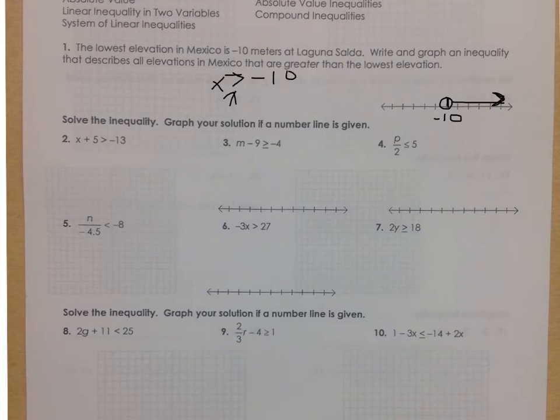Number 2 said solve the inequality, graph your solution if a number line is given. So I'm going to start out by subtracting 5 from both sides. And that would give me x is greater than negative 18. And we didn't need to put that one on a graph. Number 3, to get m by itself, I'm going to add 9 to both sides. That would give me m is greater than or equal to 5. So let's say I put 5 right here. This would be a closed circle at 5, and the direction would be to the right.